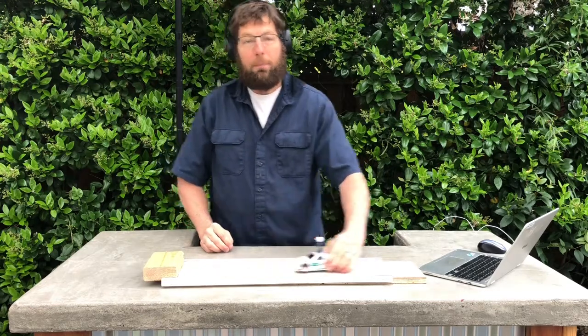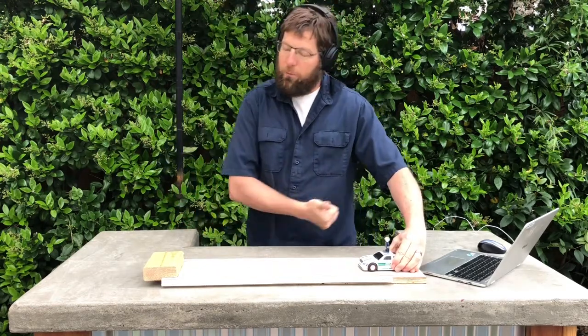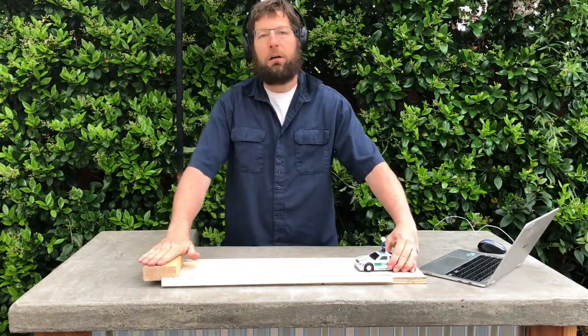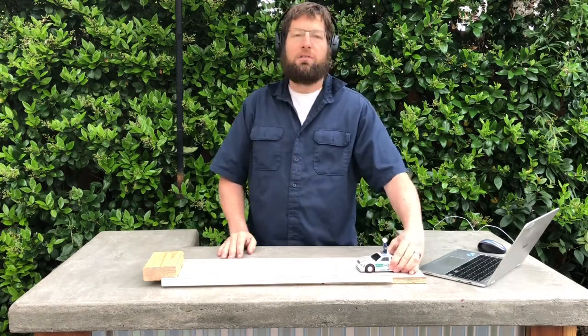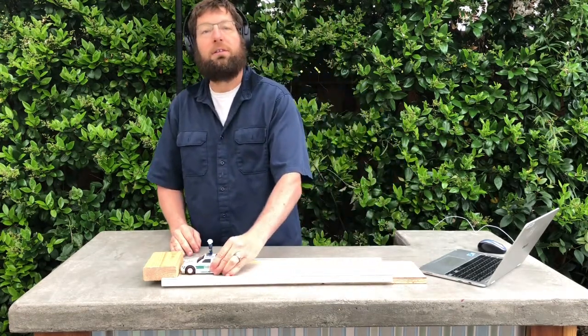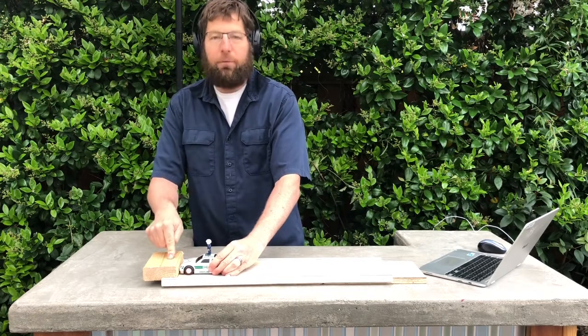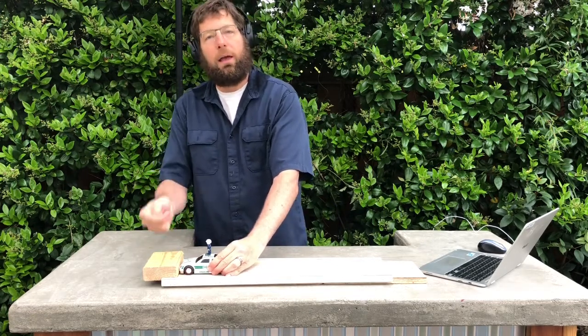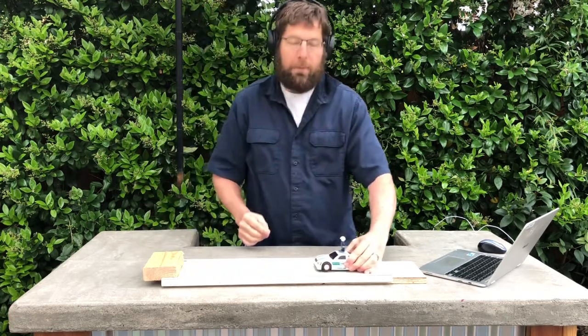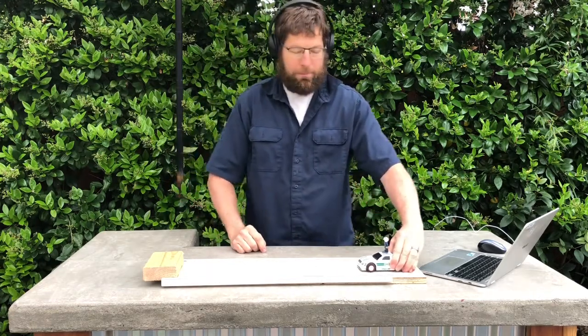I'm going to pull this car back. It's going to go jetting this way, it's going to hit the block. All right? So this car is going to keep moving forward until a force acts on it. That's the applied force of the block hitting it, or it hitting the block, however you want to look at it. Let's watch what happens to the guy.